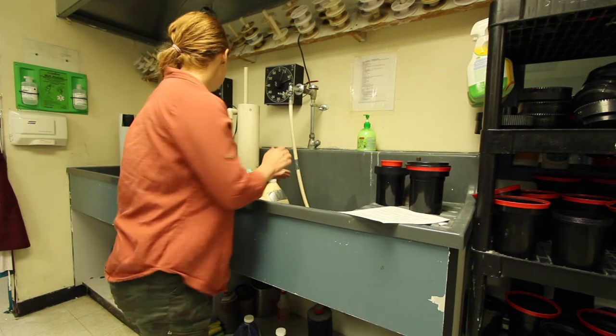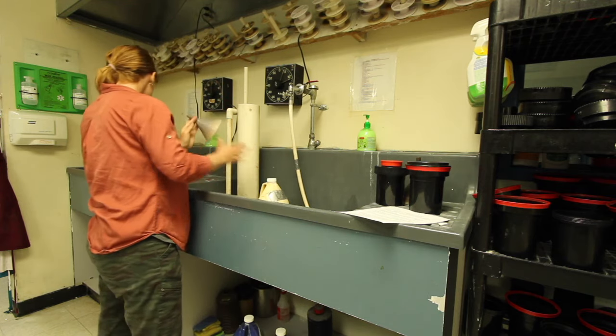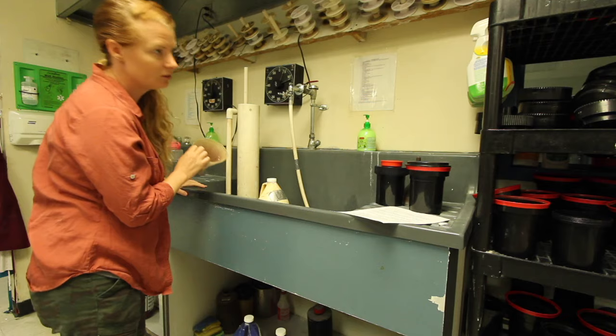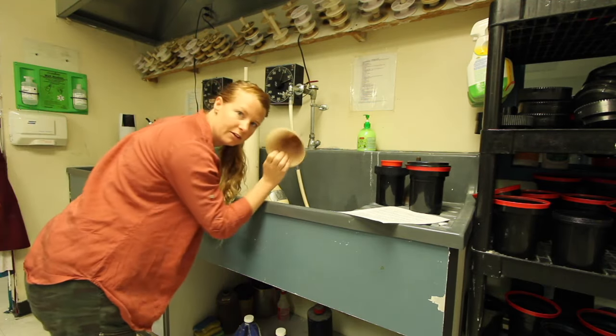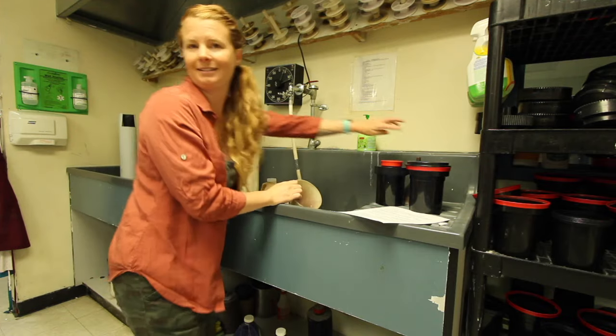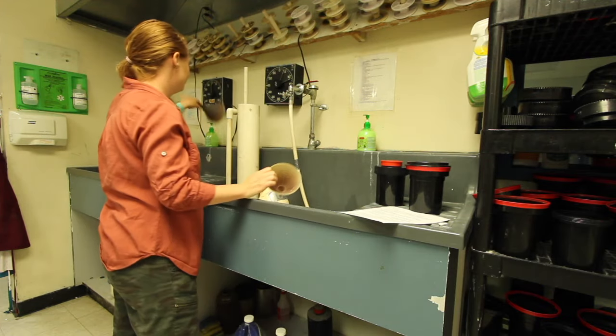Also, when you're pouring, there are funnels at each sink. They're supposed to be. Again, advanced class, where's the other funnel? Oh, here it is. Found it. Okay, funnels at each sink.